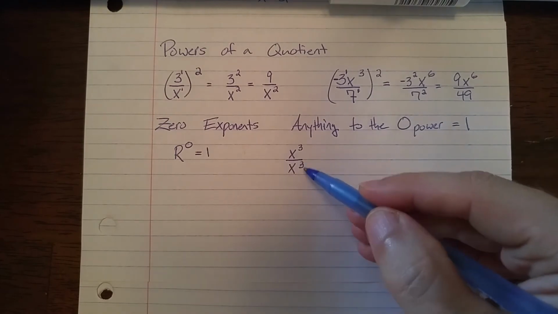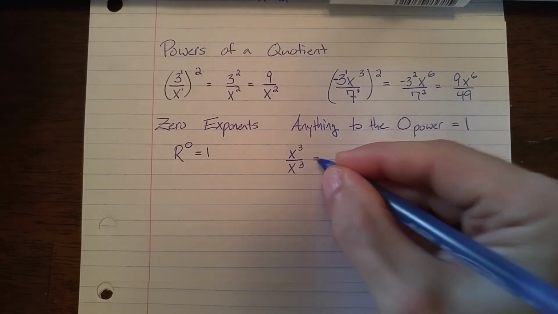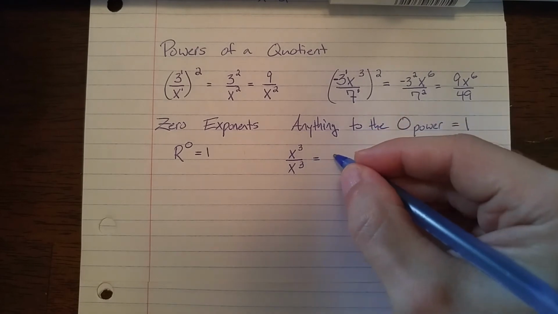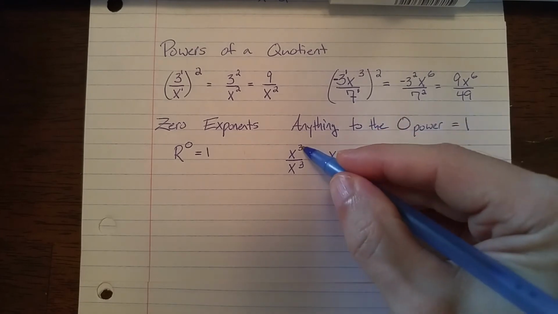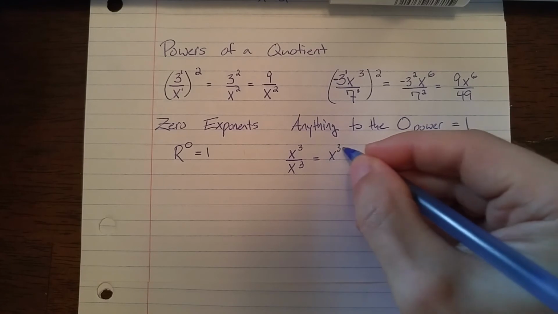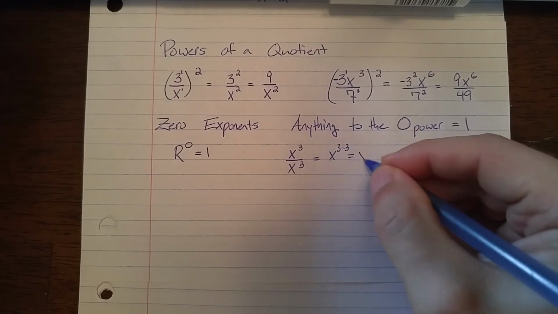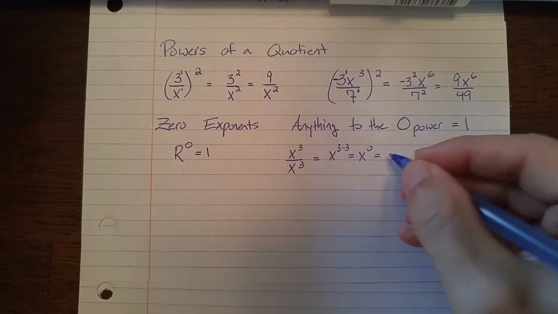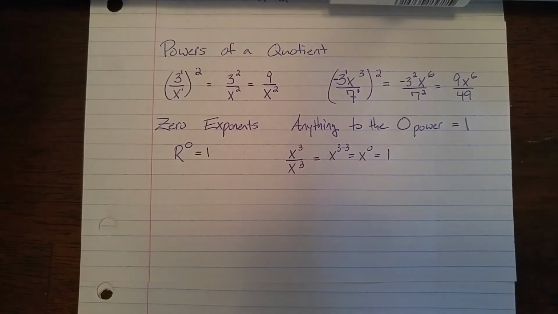Right here, x to the third over x to the third. Now remember, when you have the same base in numerator and denominator, I told you to subtract the exponents. So top minus bottom, 3 minus 3, and 3 minus 3 of course is 0. X to the 0 power equals 1. Done. Nice and easy, right?